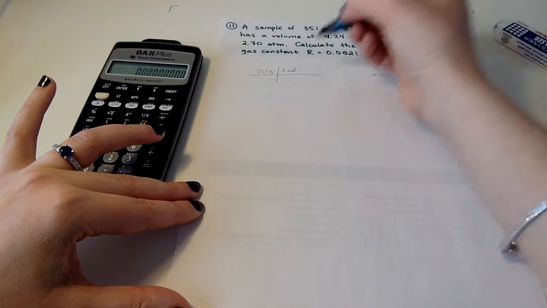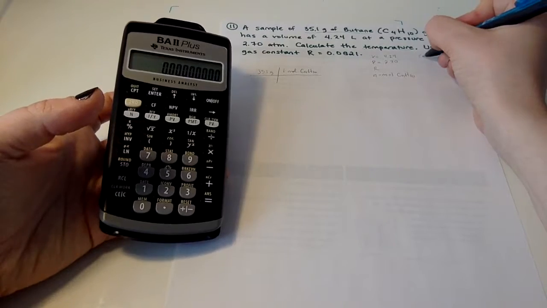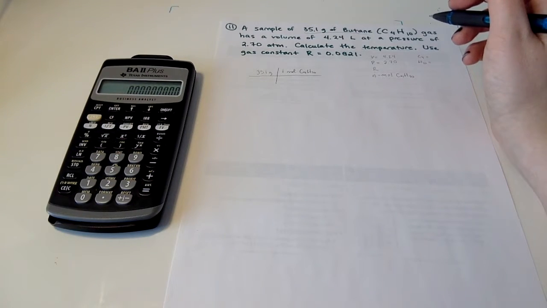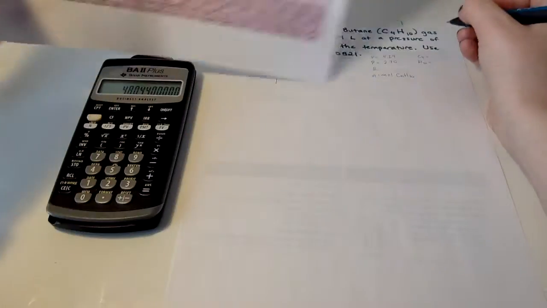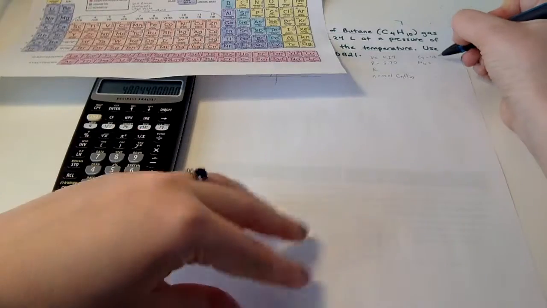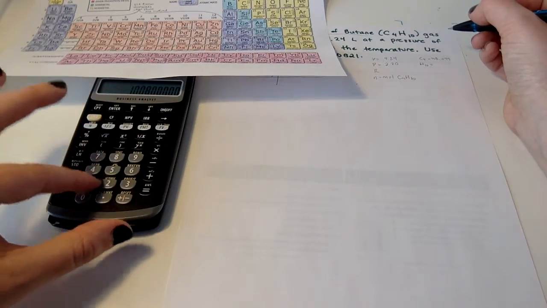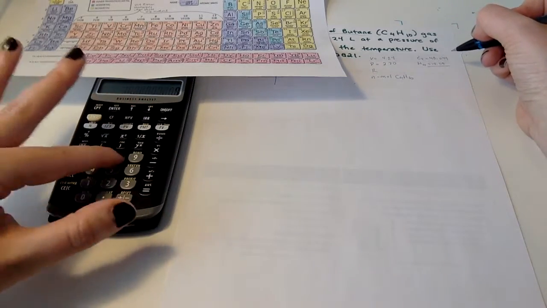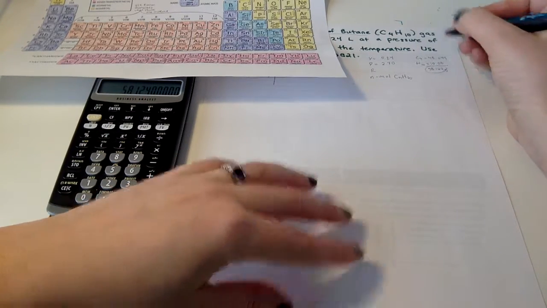So let's take our gram value, 35.1, and convert that to moles. 1 mole C4H10. C is 12.011 times 4, and that's 48.044, and H is 1.008 times 10, and that is 10.08, 58.124 grams.